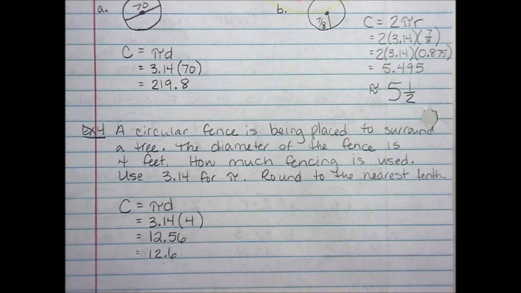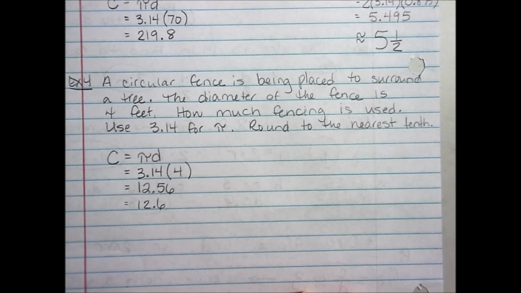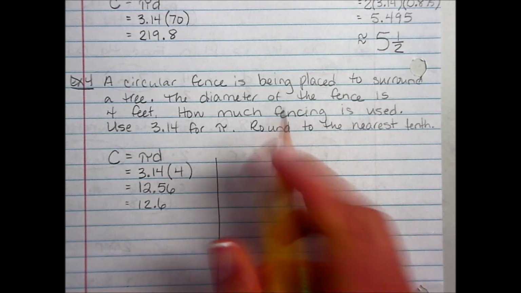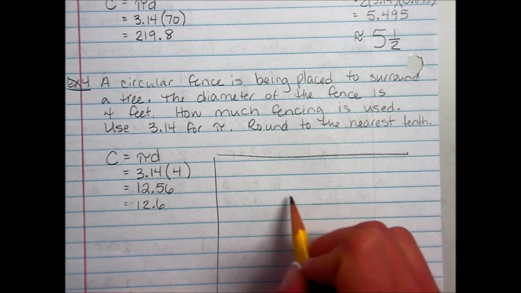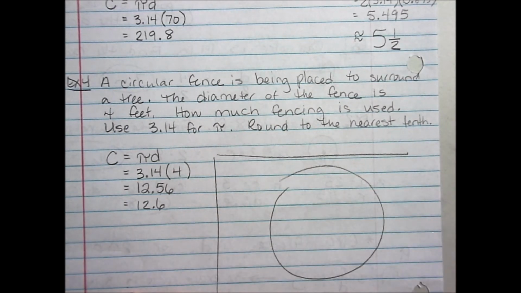Okay, I just have one more thing to show you to help you with your practice. I'm going to section it off here. Pretend my circle's perfect.